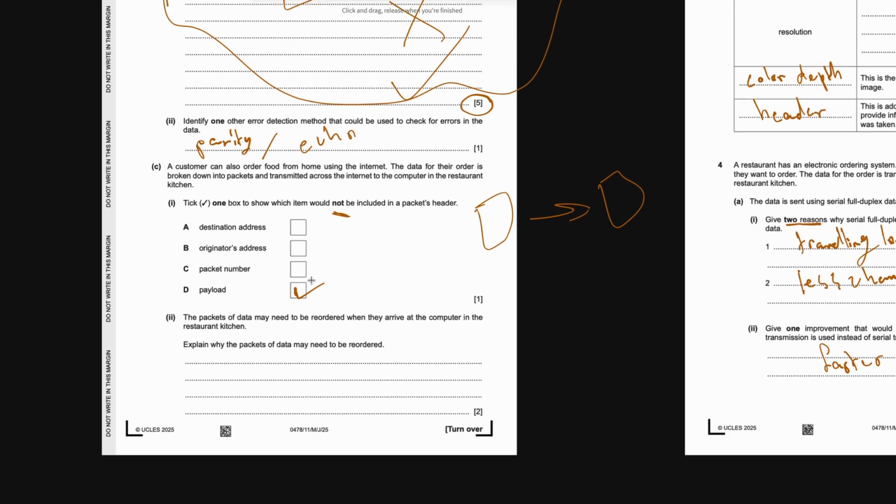All right. So for part II, the packets of data may need to be reordered when they arrive at the computer in the restaurant kitchen. Explain why the packets of data may need to be reordered. So the packets may need to be reordered, firstly, if the packets arrive in the wrong order.